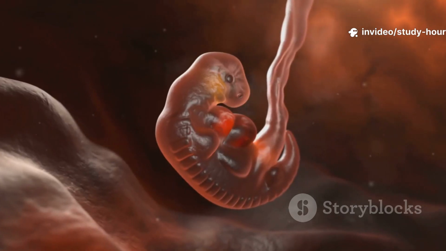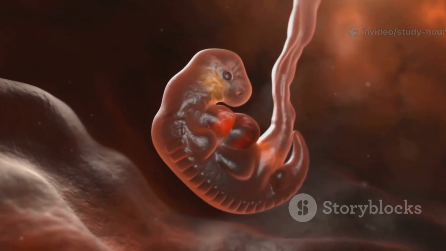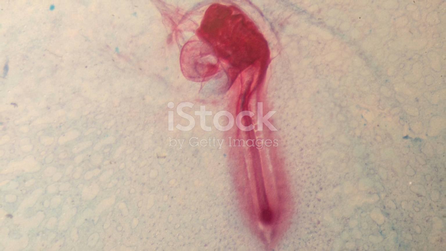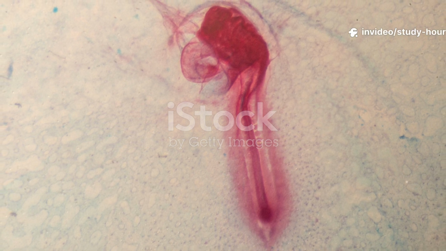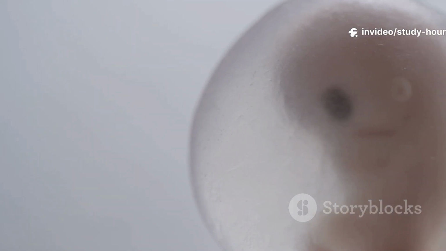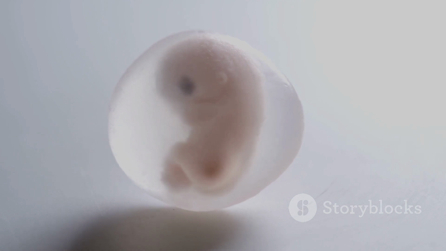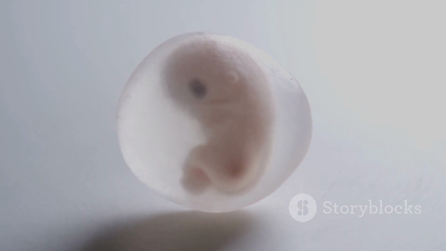Before gastrulation, the embryo is just a hollow ball of cells, a seemingly simple structure. This hollow ball is called a blastula. It's the starting point of an incredible transformation. Afterward, it transforms into a multi-layered structure, a complex and organized entity. This new structure boasts a basic gut and defined body axis, setting the stage for further development.